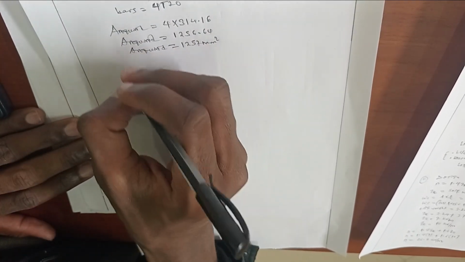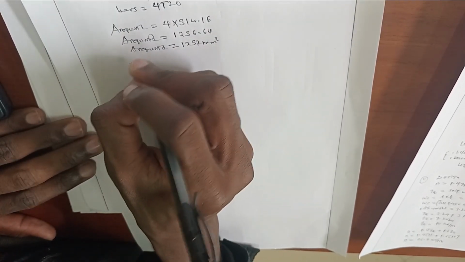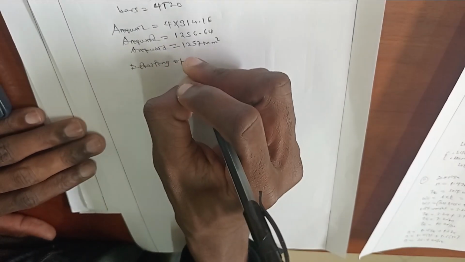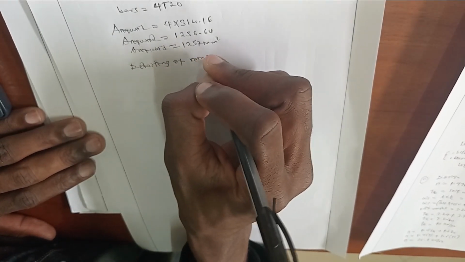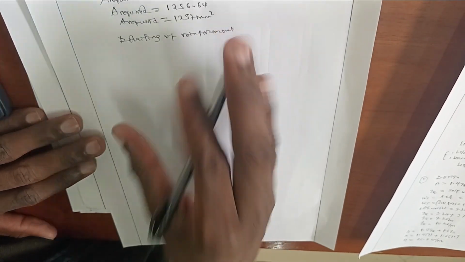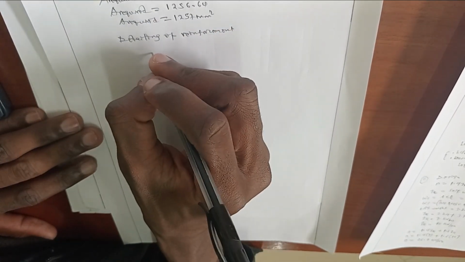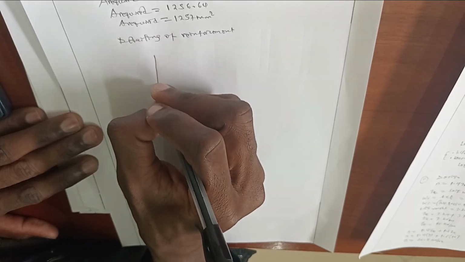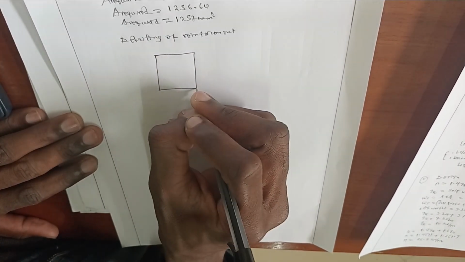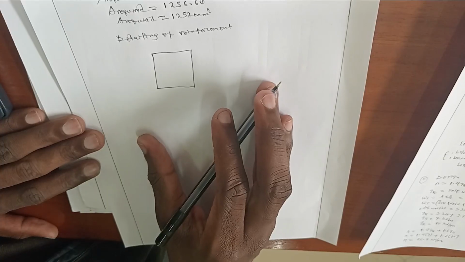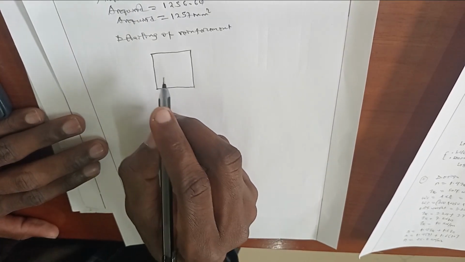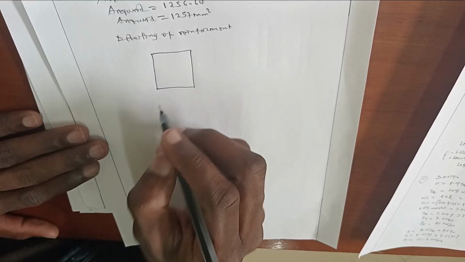Therefore, the next step is the detailing of reinforcement. It will be drawn in this way. The section of the beam. We were designing as a single reinforced section.